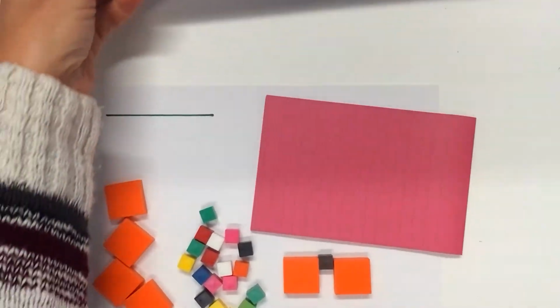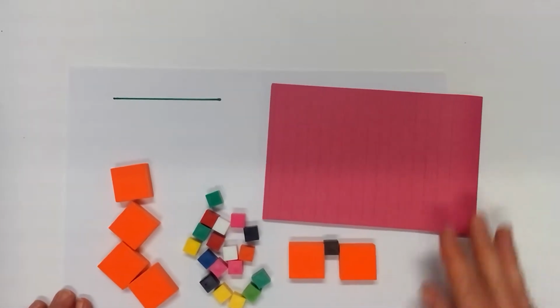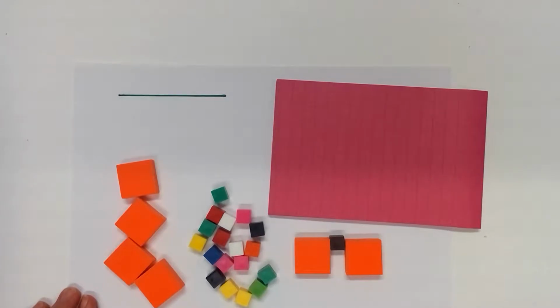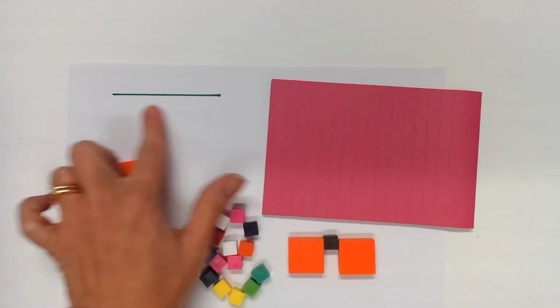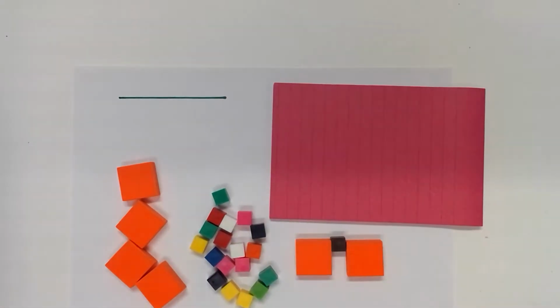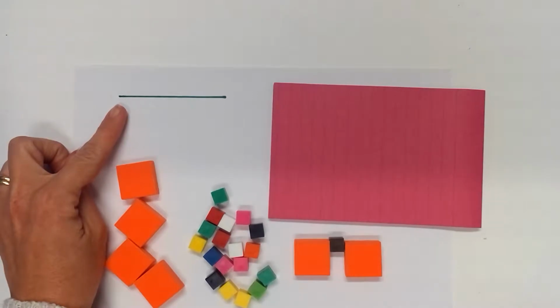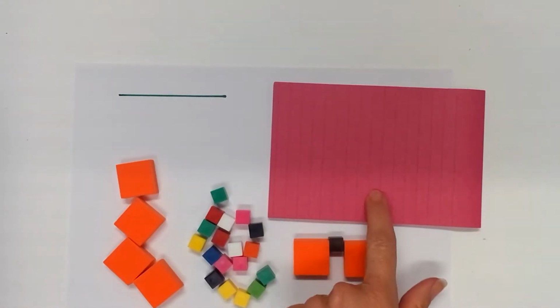So we're going to start out by looking at some different tools that we can use to measure and what we're going to measure. We're just going to use this line and this notepad in order to do our measuring today in the video, so that we see that we're giving students pictorial models of things to measure and also real objects to measure as well.